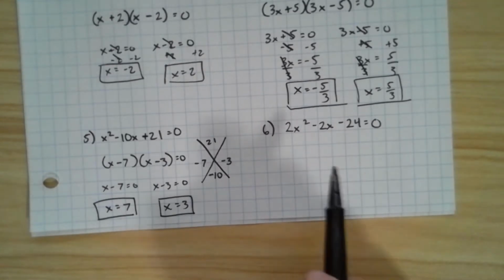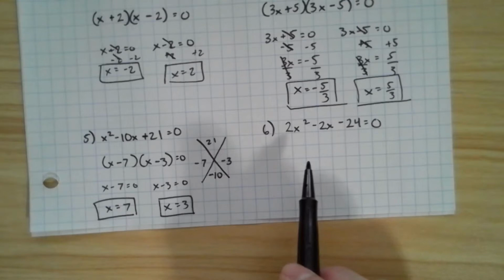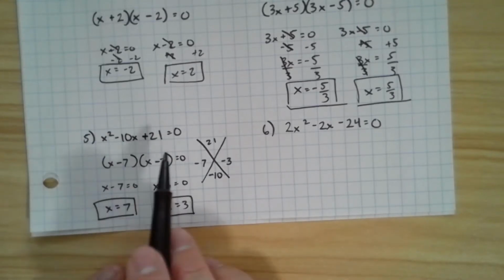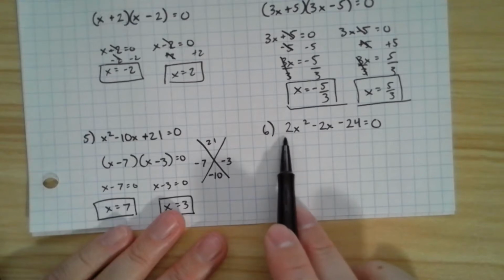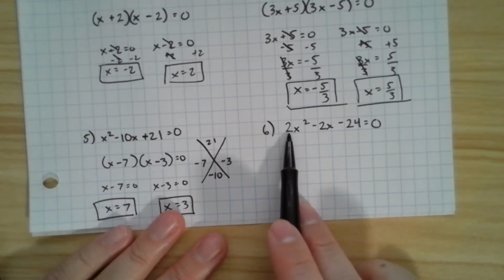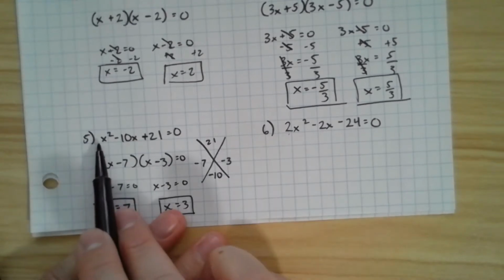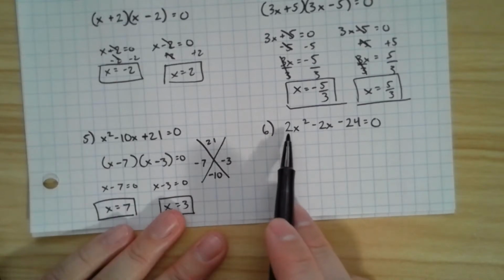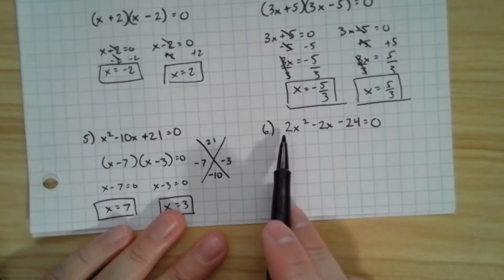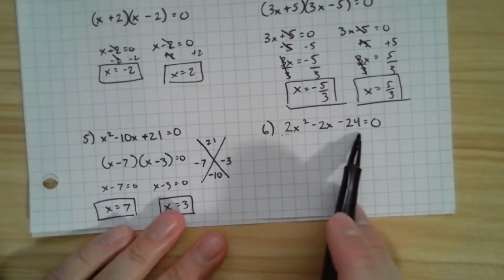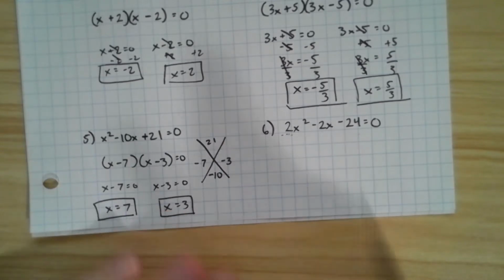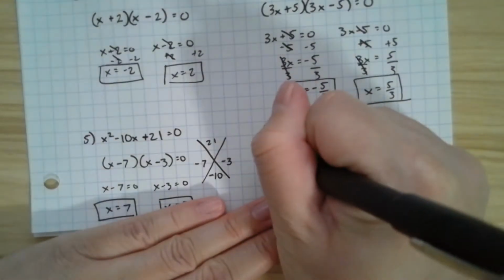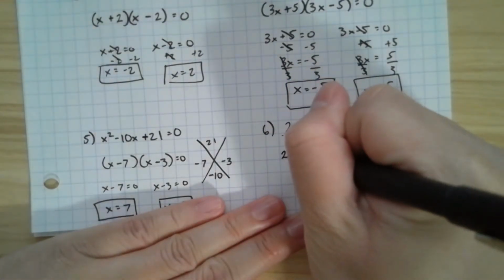All the terms are on one side, it's equal to 0. Remember, first thing you want to check is, can you do a greatest common factor? I didn't do it on this problem, but I should have. Notice that the leading coefficient is not 1, I have a 2. Can I factor out a 2 from everything? I got 2, 2, and 24. So yes, you could factor out a 2 from everything.